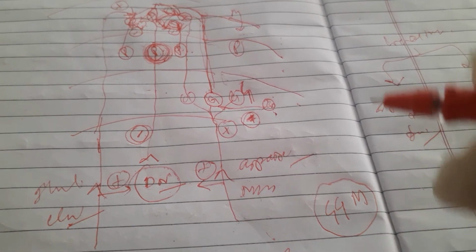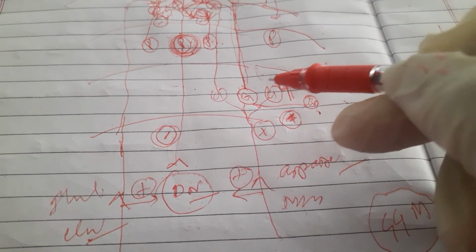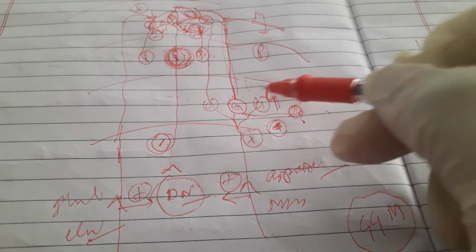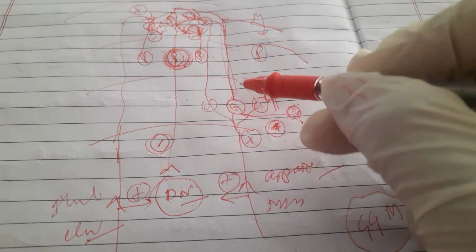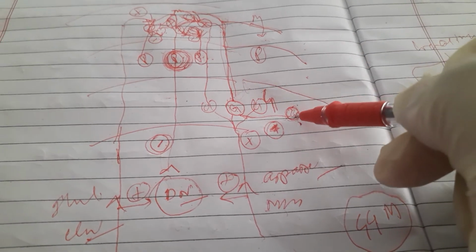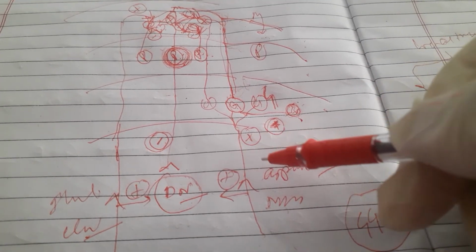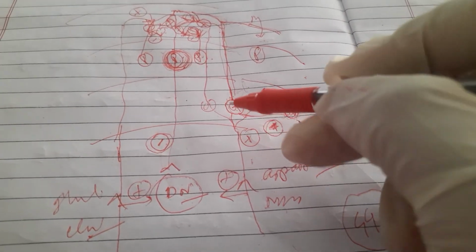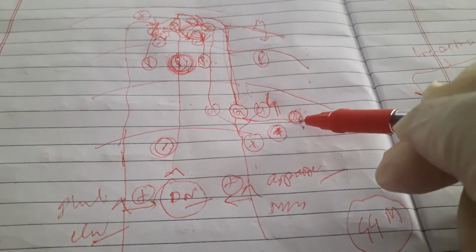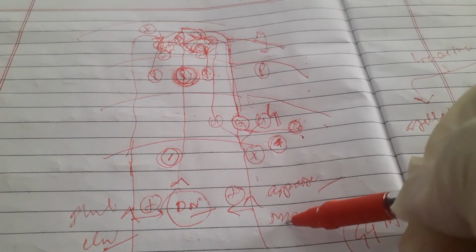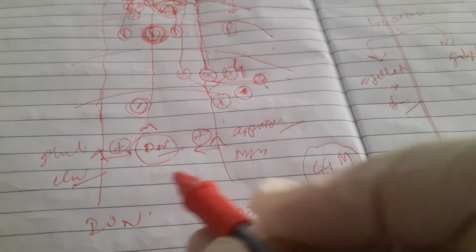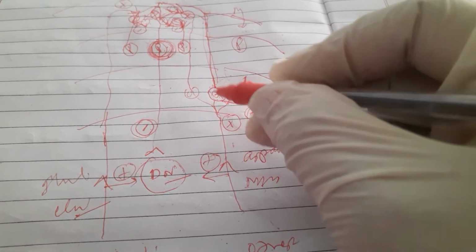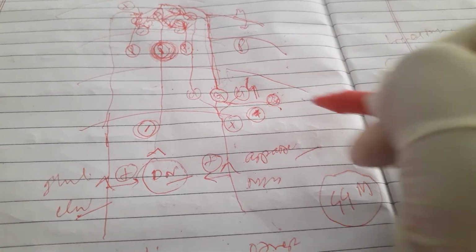The Golgi cell is the local inhibitory cell, the granule cell is excitatory in nature, and the mossy fiber is excitatory to the Golgi cell. As I said earlier, the mossy fiber excites many granule cells in the granular cell layer.